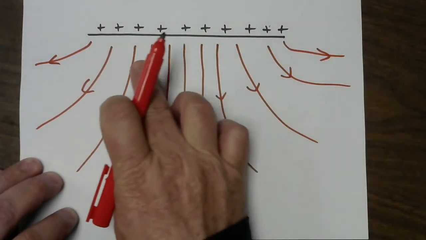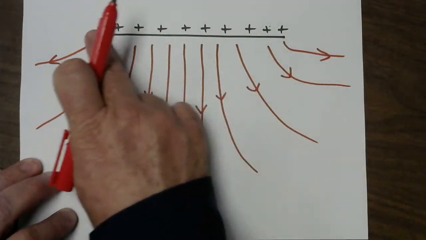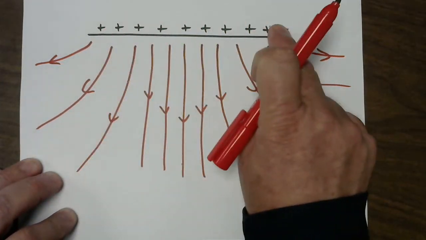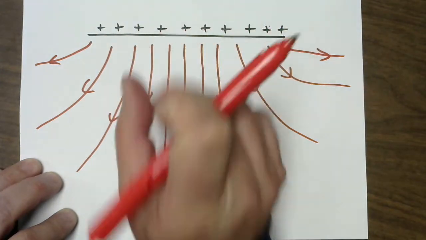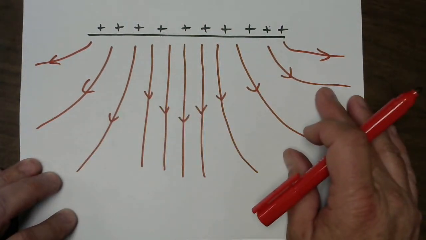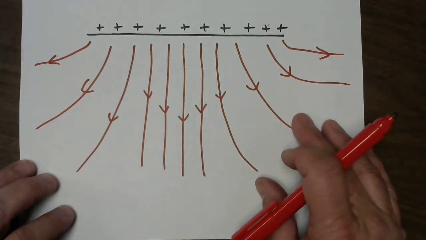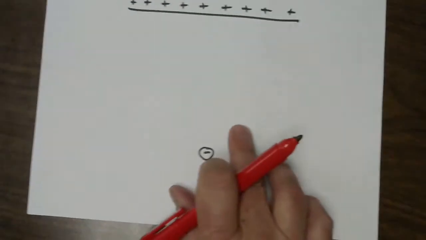Again, very uniform in this area, but swirling away. You're just trying to get away from this positive charge. The further you get from this sheet of positive charge, the more it looks like a very small concentration of charge. It's like a single positive charge. So this is the electric field I would draw using the rules, and I would be able to see what was going on here. Now, as a final example, let's try this.